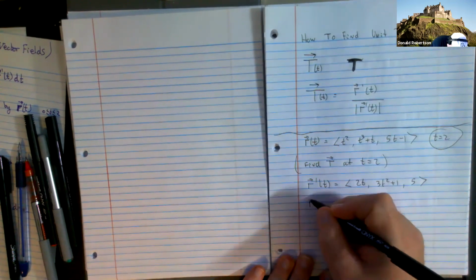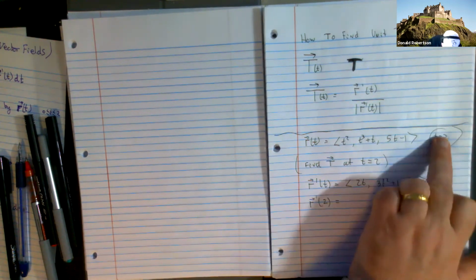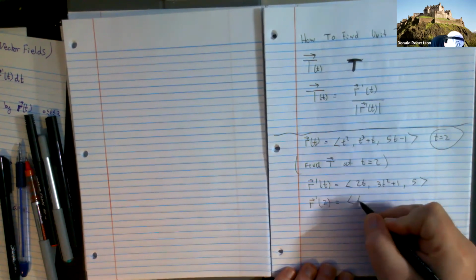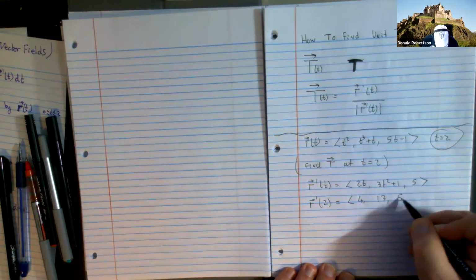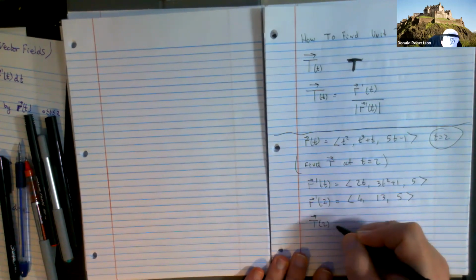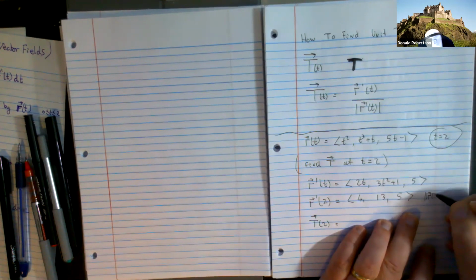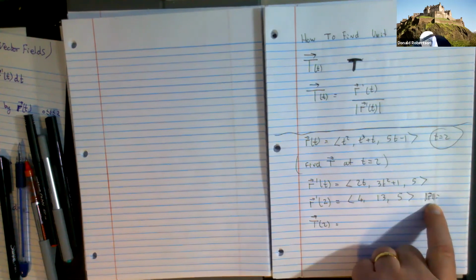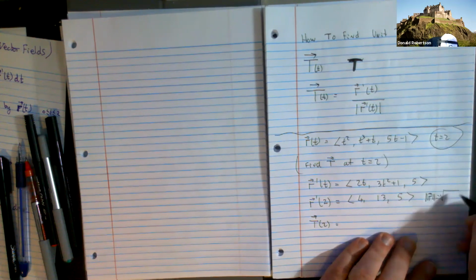You then find the derivative vector at 2. 2 lots of 2 is 4, 3 4s are 12, 1 more makes 13, 5. And the unit tangent vector at 2. Well, shouldn't I find the magnitude of this vector? Oh, I did the double brackets by mistake, but that's also a vector. So what's that going to be? 16, 169, 25.